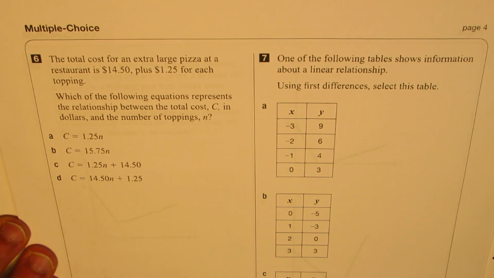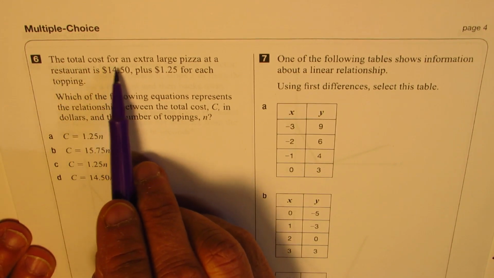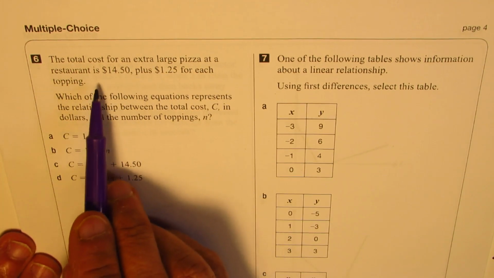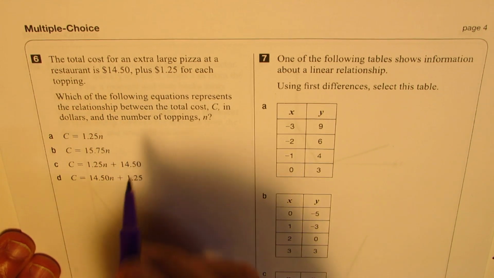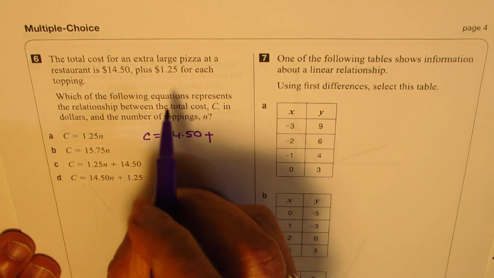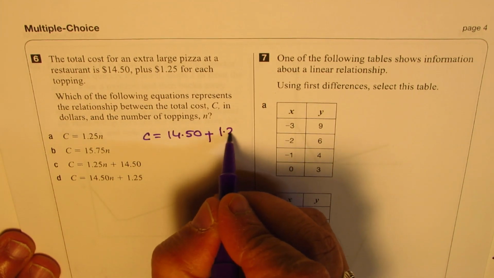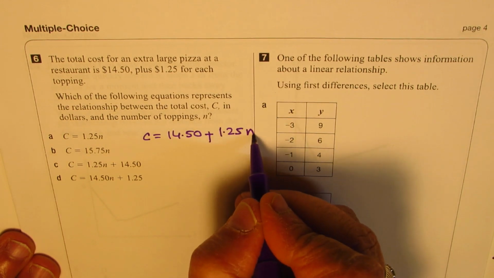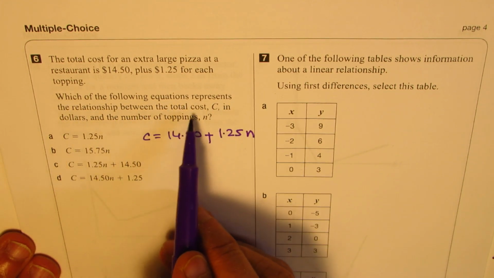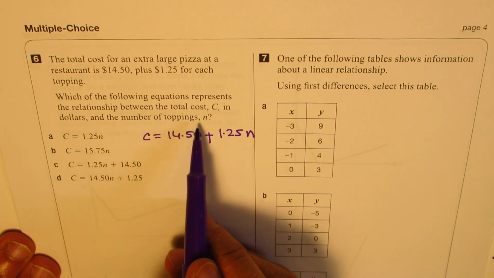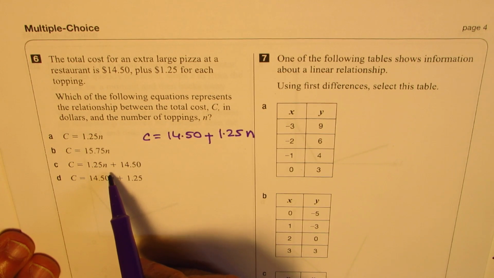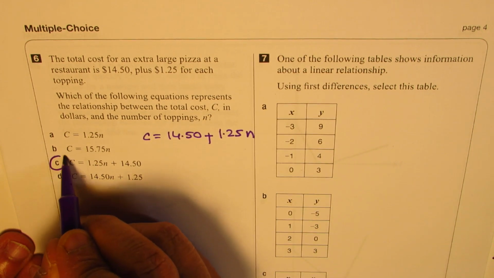Question number 6. The total cost for an extra large pizza at a restaurant is $14.50 plus $1.25 each. 1.25 each means some variable which they have taken as n. Which of the following equations represent the relation between the total cost in dollars and the number of toppings? Well, we got it, right? So we need to see which one matches. Well, the very first one matches with C, right?